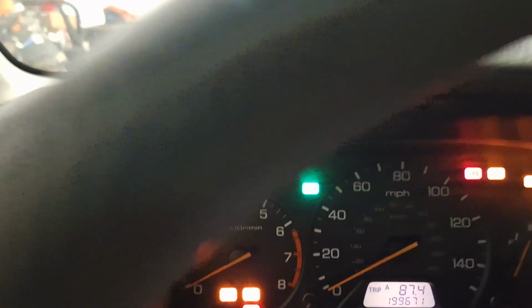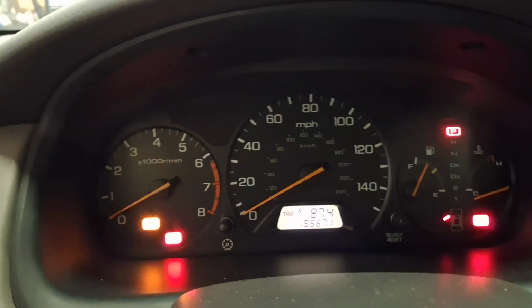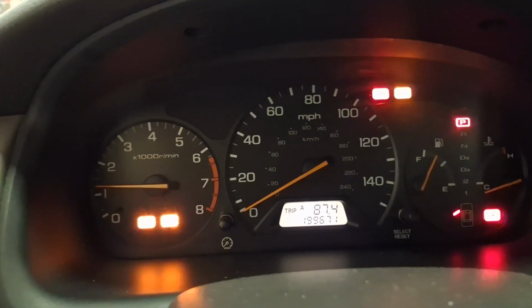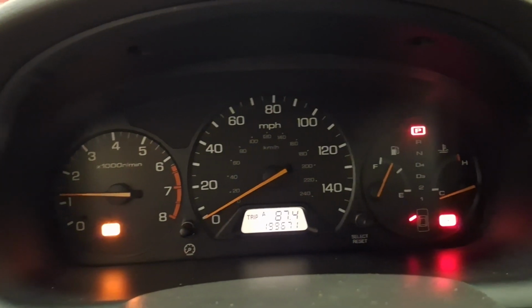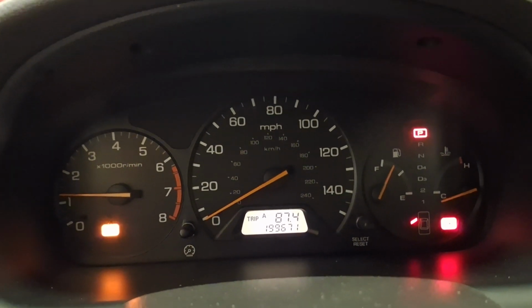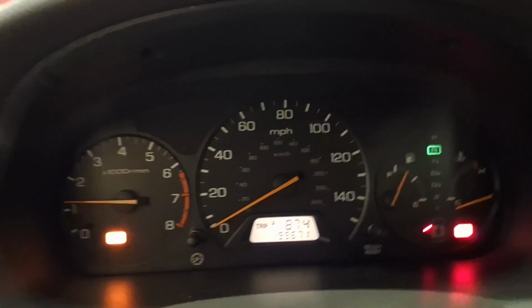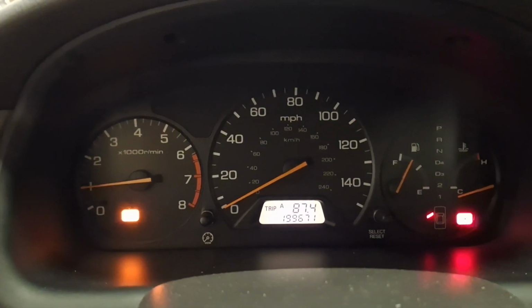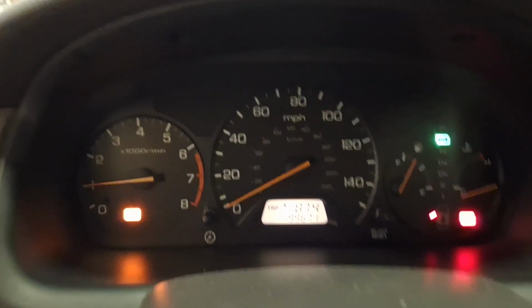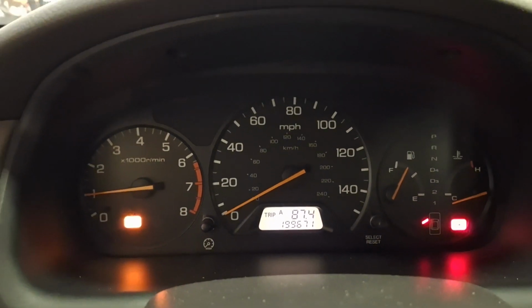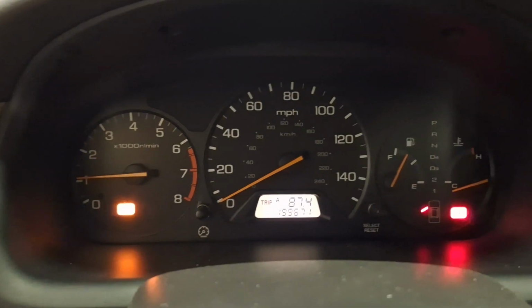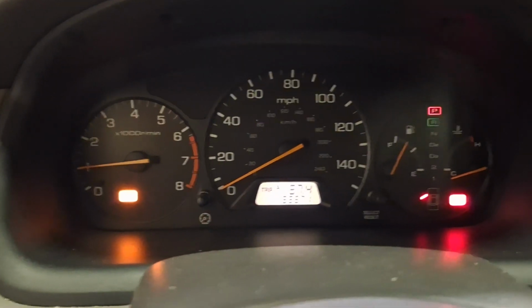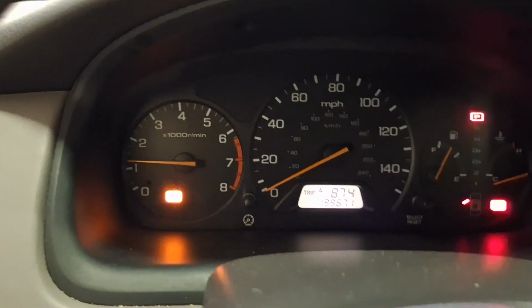Key on. Check engine light is on, and started. Since it's complaining about the trans, I'm gonna put it in reverse, and I get a violent shake from the trans. Now I'm going to drive, reverse again, drive again. I don't know if you heard the clunking or not. So I'm gonna put it in reverse again. There, park.